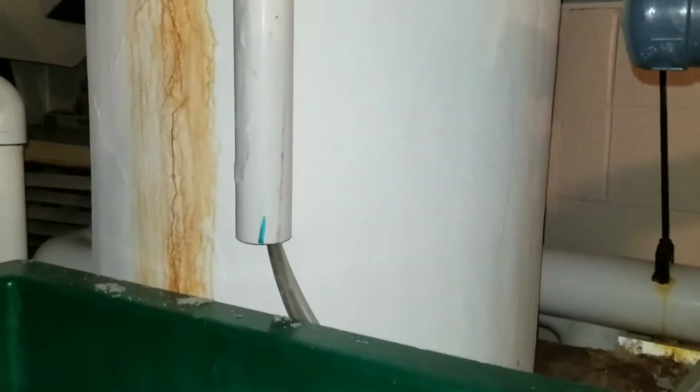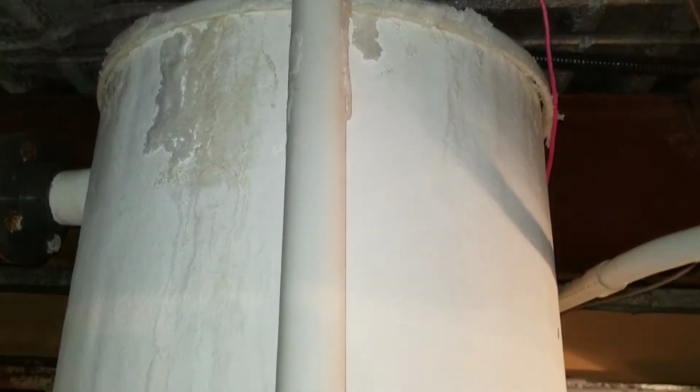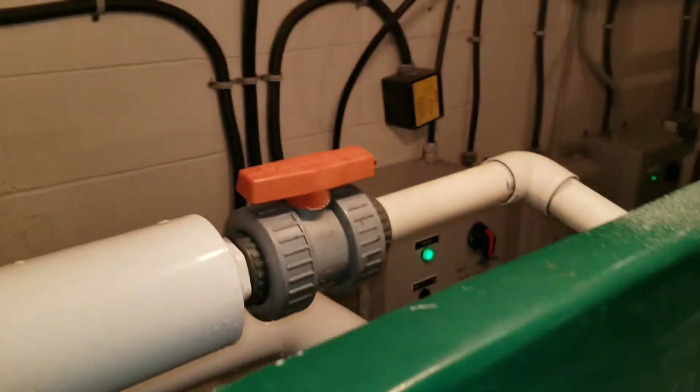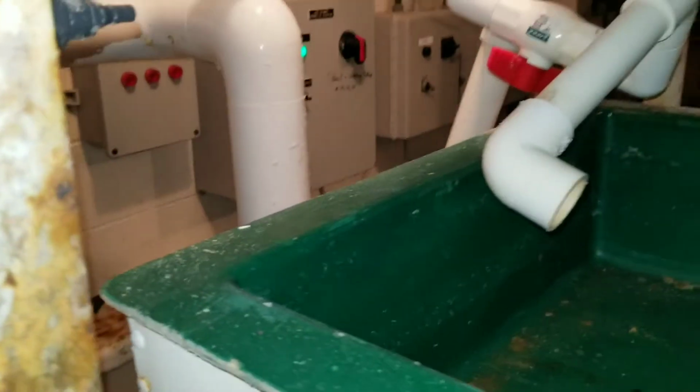So water fills up from the bottom, and then it overflows at the top here into the next tank. And this tank is technically only a header tank. From here, our water flows out of the bottom of the header tank and then back into our tanks.